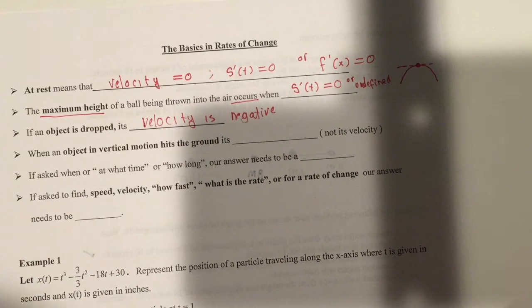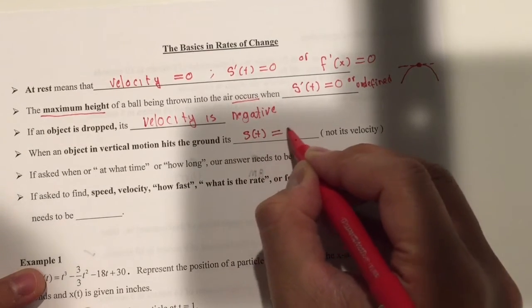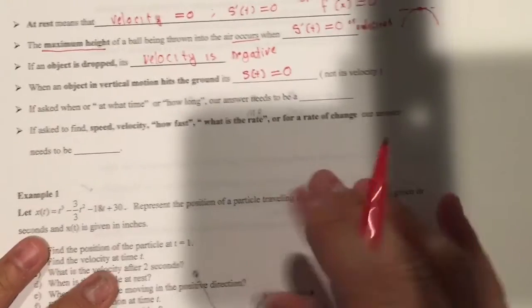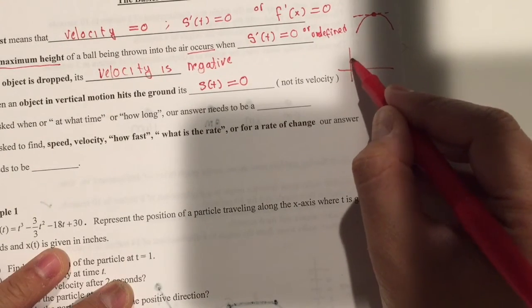When an object in vertical motion hits the ground, keep in mind that its position equals 0. Because if the position equals 0, then it hits the ground. Think of a graph that maybe looks like this.